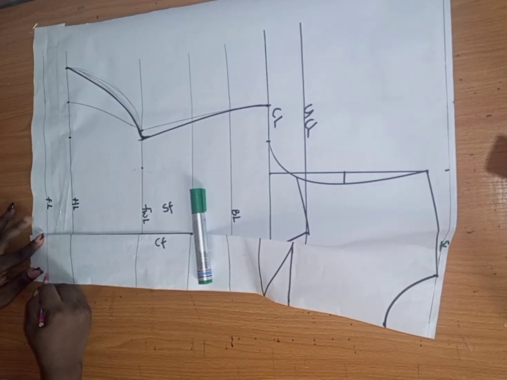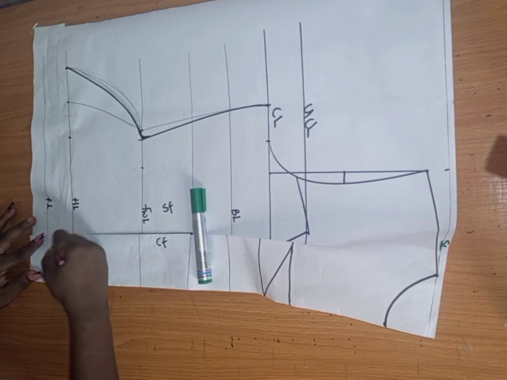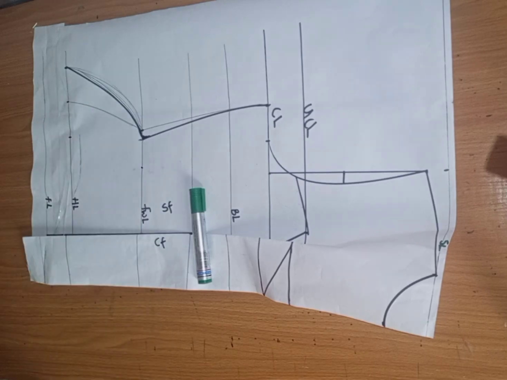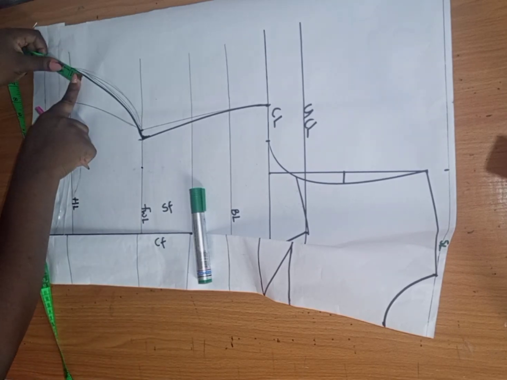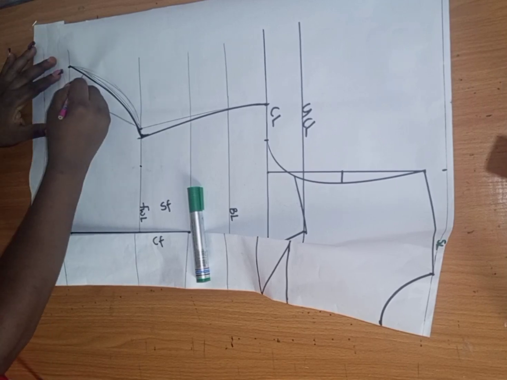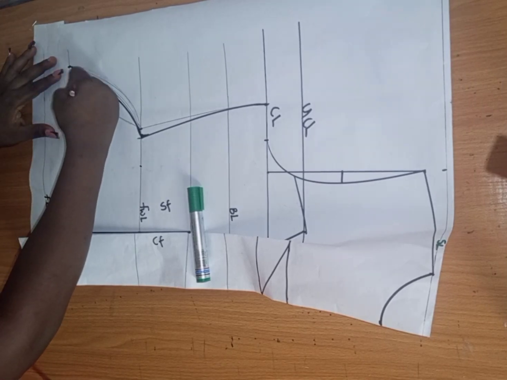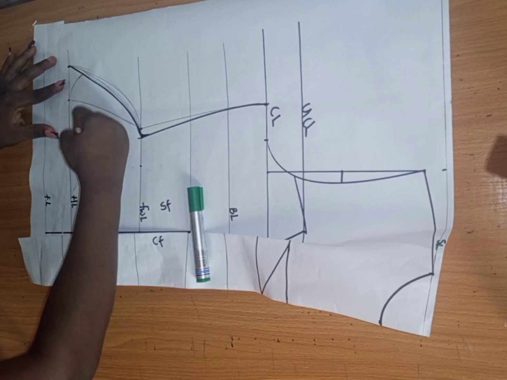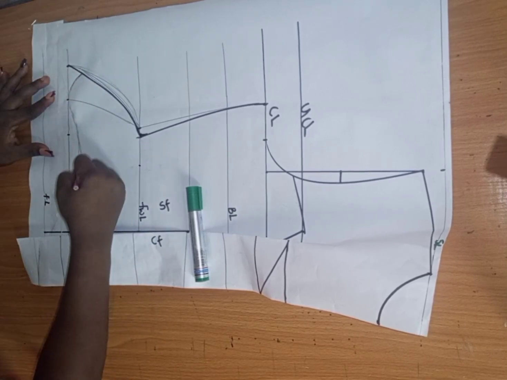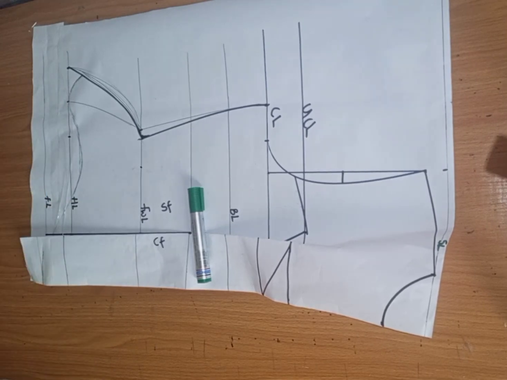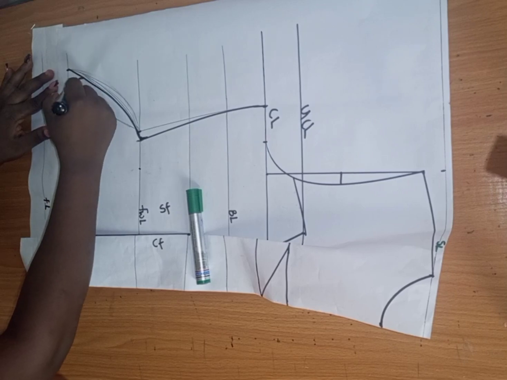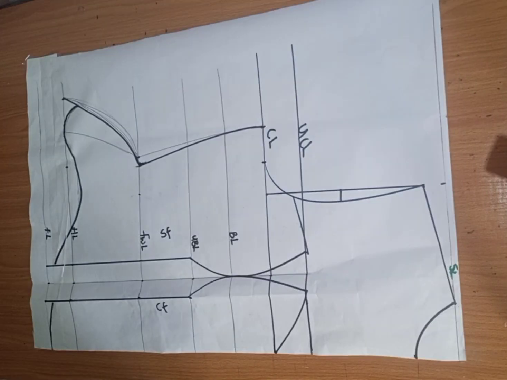Now the next thing I'm going to do is to merge these two dots together like so, and then I'll go in with my pencil to create that shape at the down. Then from the side here on the hip line, I will come up by 1 inch, and then connect it like so to the shape that I was drawing earlier on. So I'll connect the down shape like so. Then I'll use my marker to outline it after I've gotten the shape that I want. Please use your pencil first before using your marker.